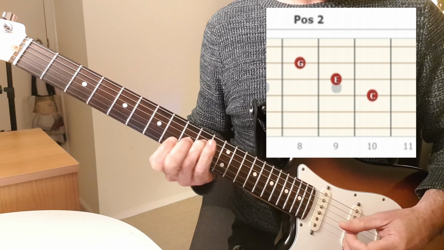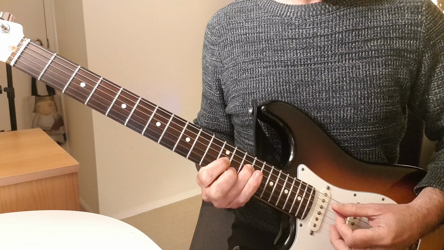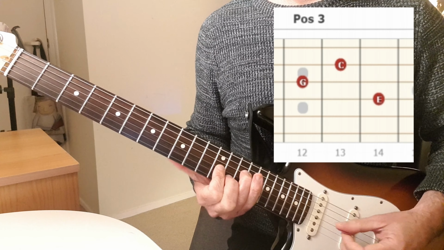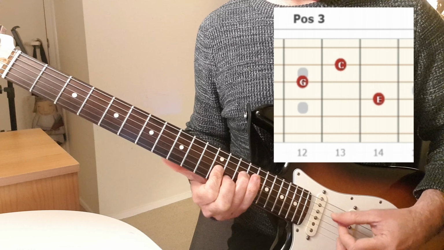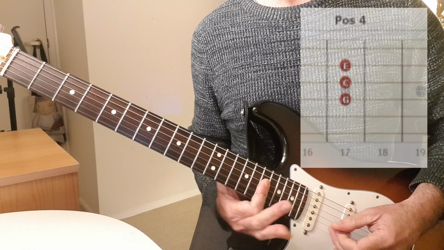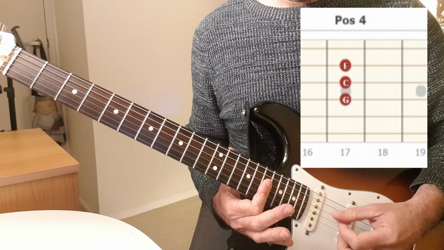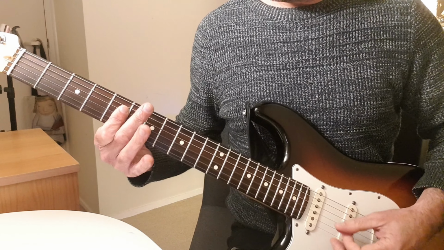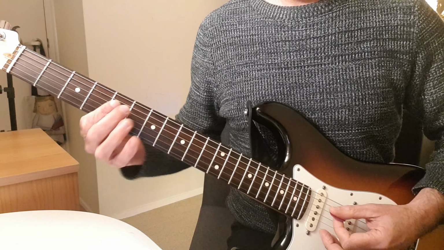It's a little bit higher up. Okay, and here's our next C shape. The C note is on the 2nd string. And I can start again an octave higher, that first shape up here. So don't forget I can play them as chords. Play them individually.